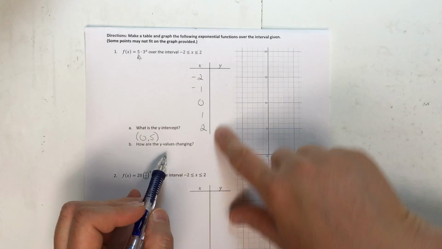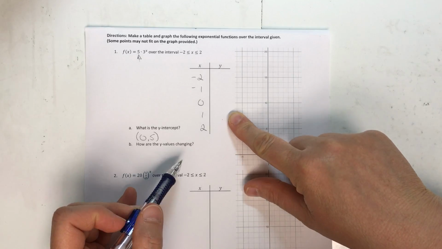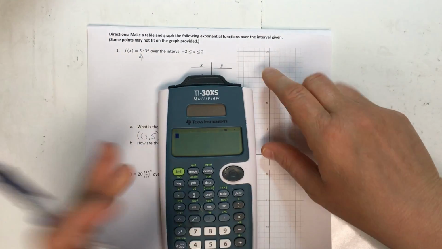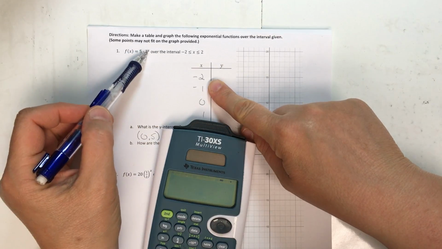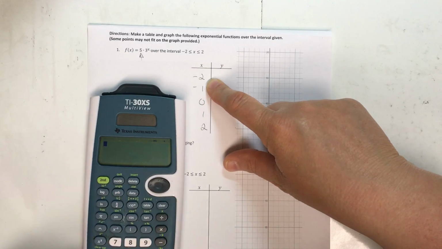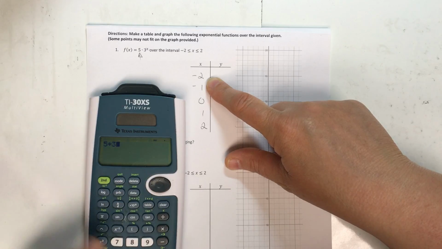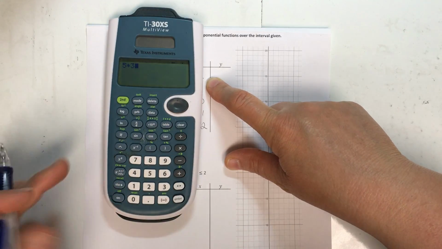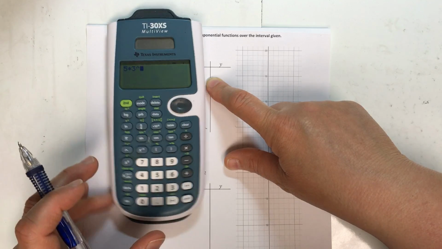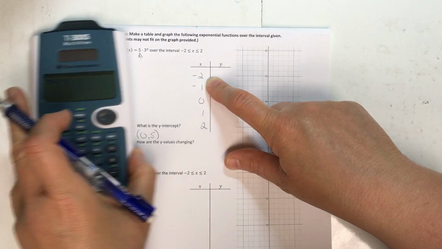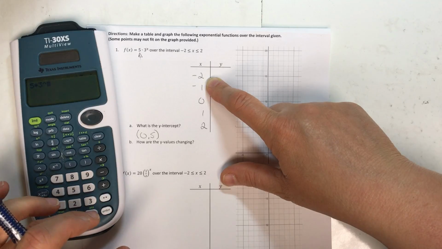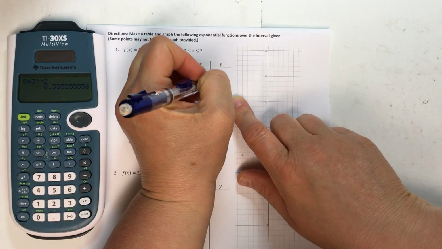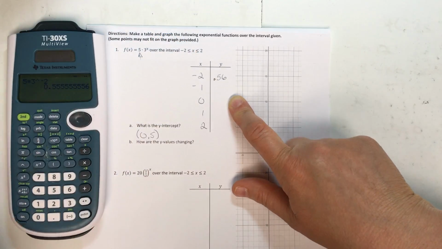B, how are the y values changing? Well, we don't have anything in here yet, so that's what we need to work on. So in our calculator, we are going to put this number in for x. This is our x value. So 5 times 3, and on my calculator, I use the caret button to raise it into the exponential place, and then I have -2. And I get 0.555, so I'm going to round it to the nearest hundredth, so 0.56.